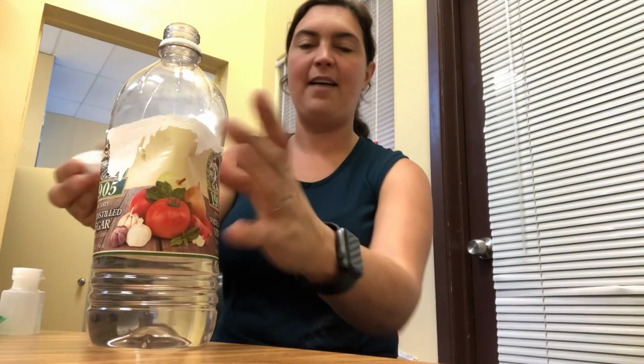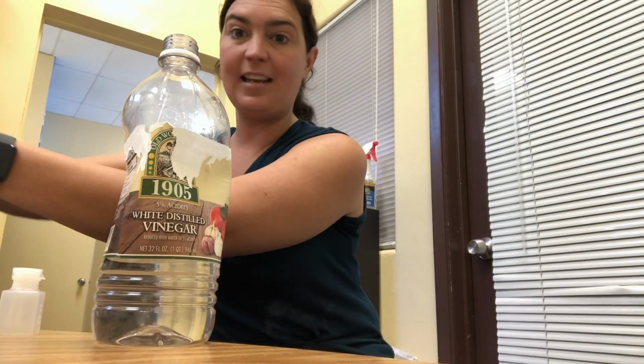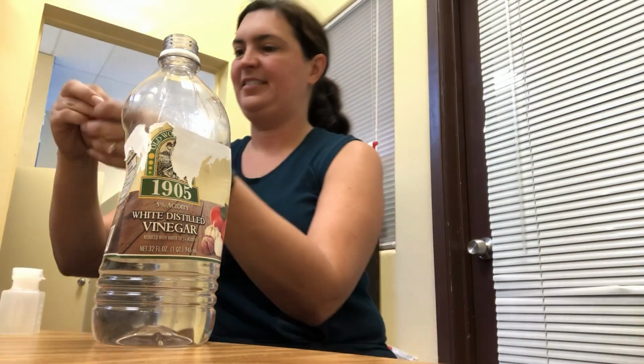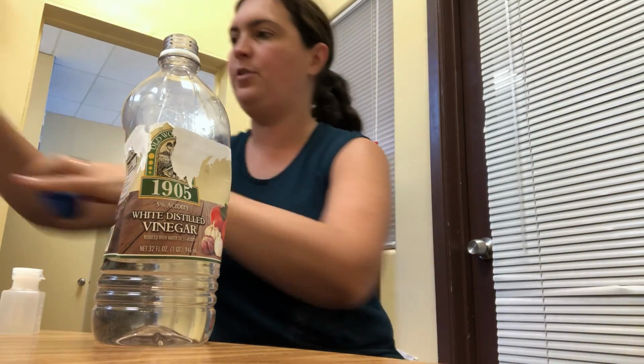Now let's do another experiment with gas. This one involves vinegar, a balloon, and baking soda. So what you're going to do, if you have vinegar at home, is you could use a regular water bottle, and then you put vinegar in it, and you're going to put your baking soda in a balloon. It's easier if you have a funnel. But if not, you can still make it work.